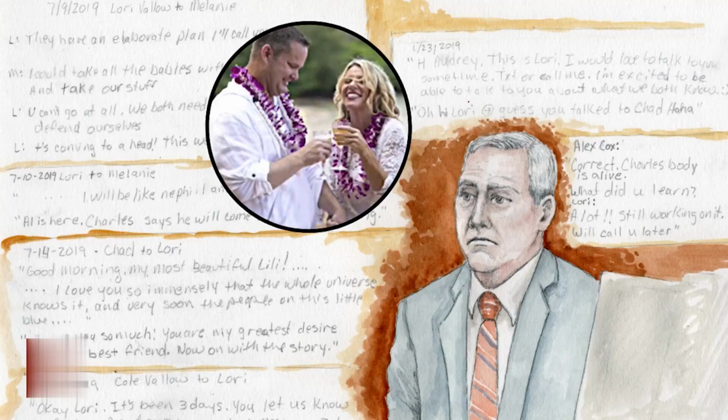This is a chat between Lori Vallow, Cole Vallow, and Zach Vallow. Cole Vallow and Zach Vallow are Charles Vallow's sons. Okay. And this is communication from Lori Vallow in that chat? Correct. Okay. Could you please read into the record the communications that Lori Vallow had and to whom?